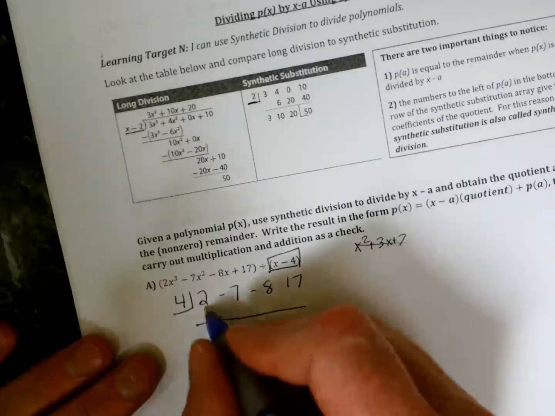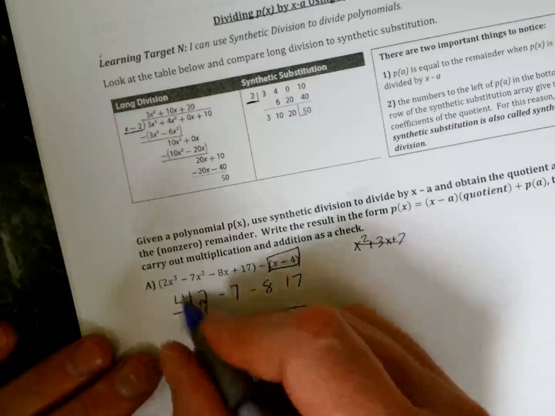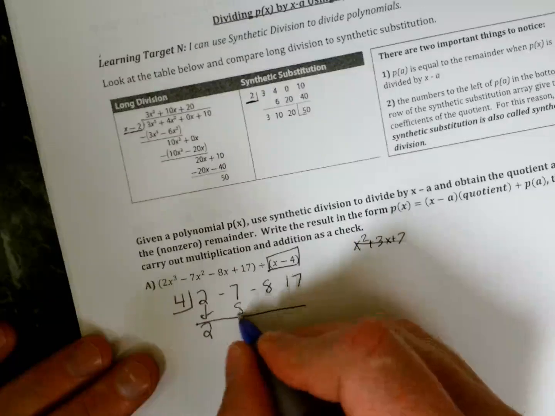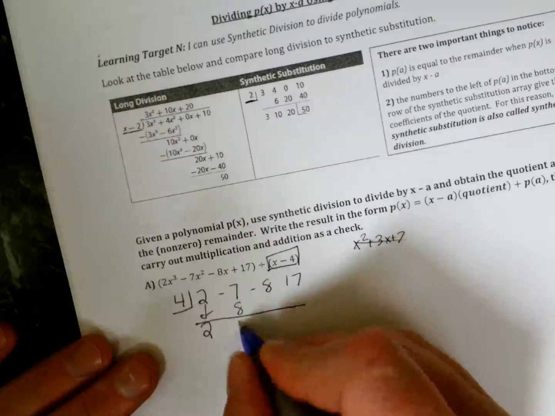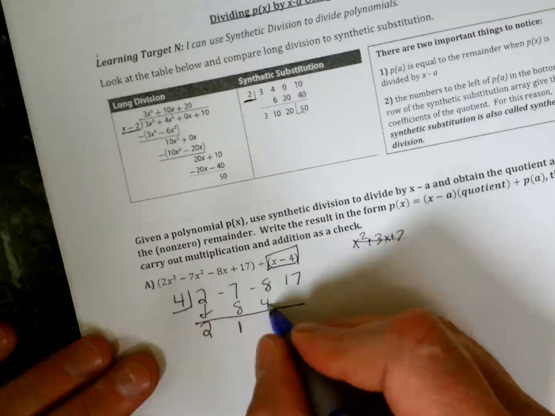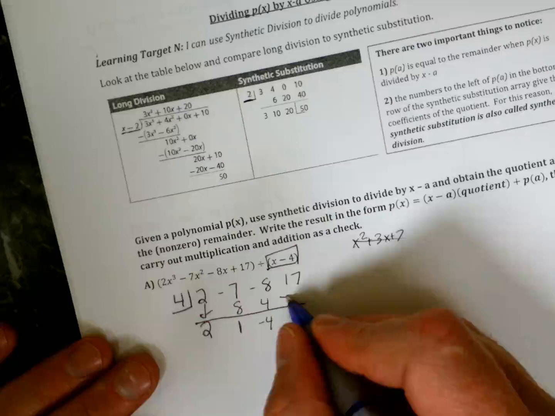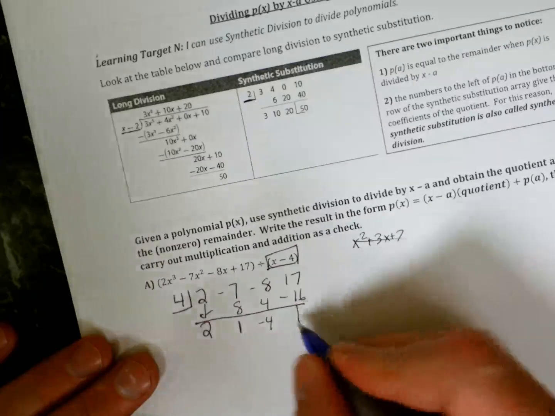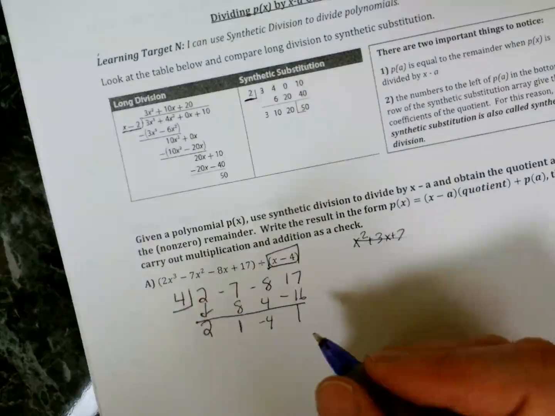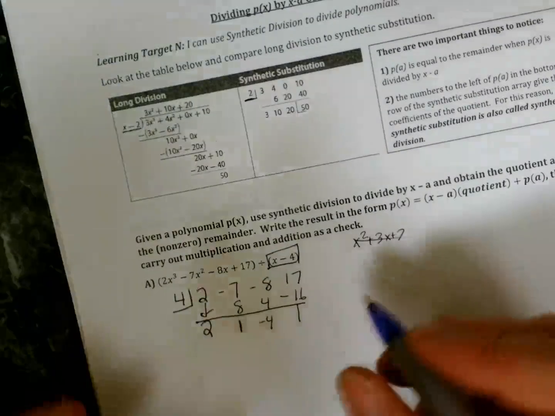So we drop down and we put a 2. I multiply. 4 times 2 is 8. I add and I get a 1. I multiply. 4 times 1 is 4. I add and I get a negative 4. I multiply. 4 times negative 4 is negative 16. I add and get a 1. And so what we have here is we have our answer.